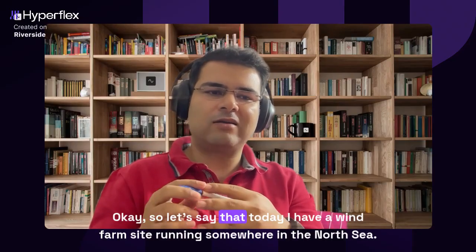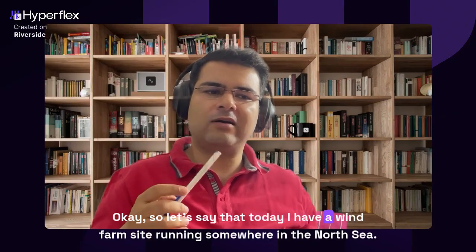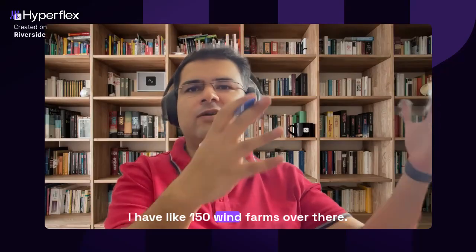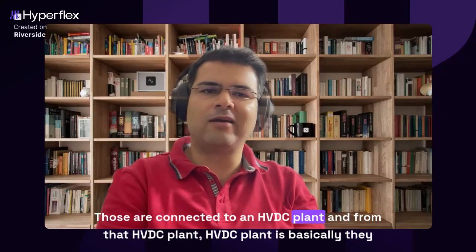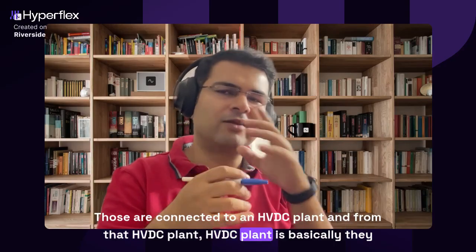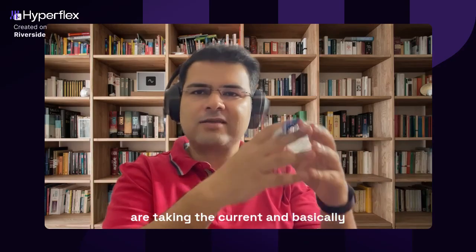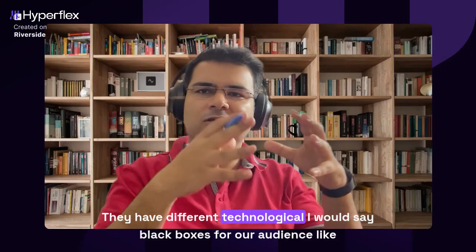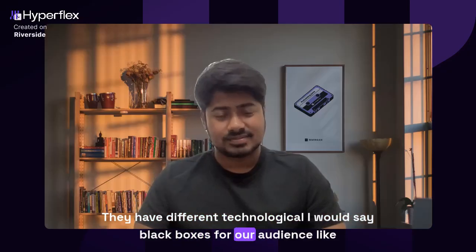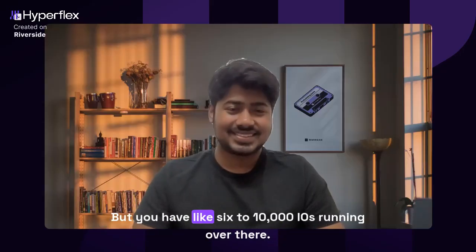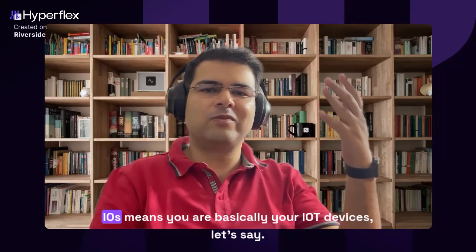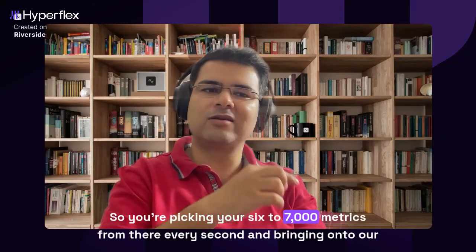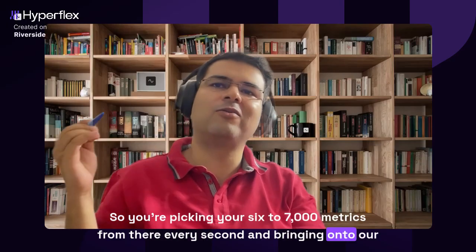Okay, so let's say that today I have a wind farm site running somewhere in the North Sea. I have like 150 wind turbines over there. Those are connected to an HVDC plant, and from that HVDC plant they are taking the current and sending it to the main substation area. In between you have the automation, different technological black boxes, like transformers and all that. But you have like 6 to 10,000 IOs running over there. IOs means your IoT devices, let's say. So you're picking your 6 to 7,000 metrics from there every second and bringing them onto our platform in Elasticsearch.